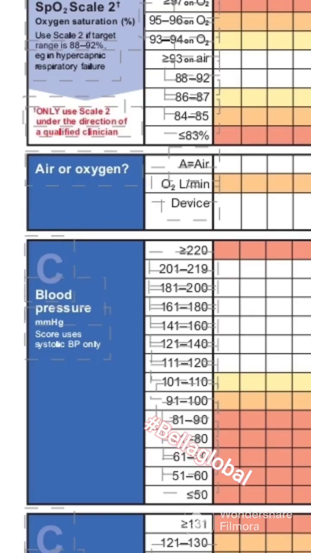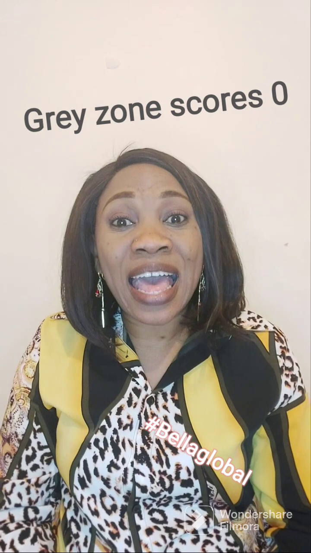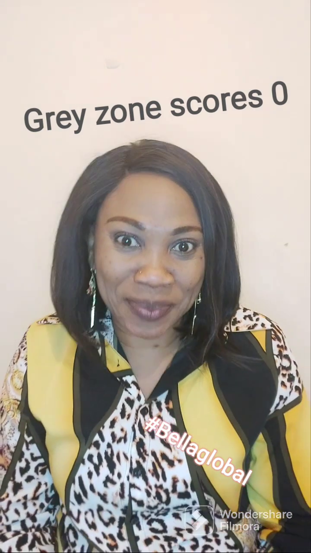Good. Now, so if we say the blood pressure of a patient is 180 over 78, it means the systolic represented by the A, that's the top, the arrow, will fall in the gray area. Now, the gray area, remember what it represents? It represents a zero.